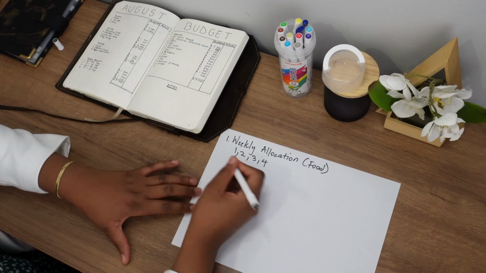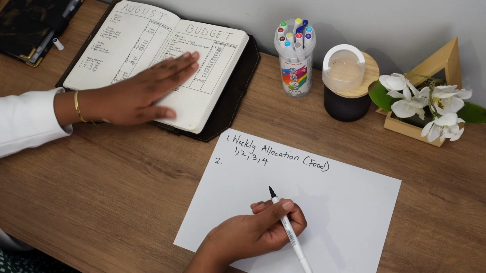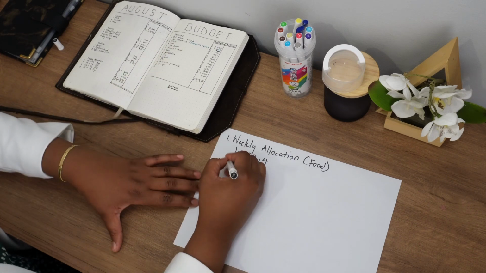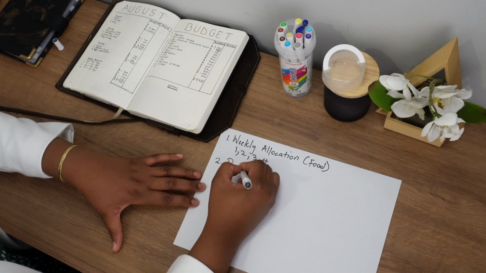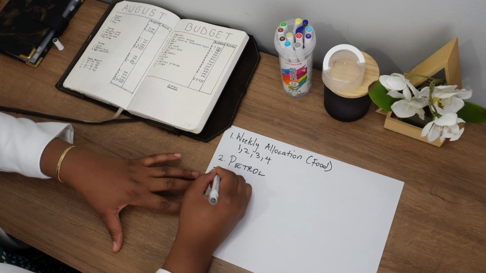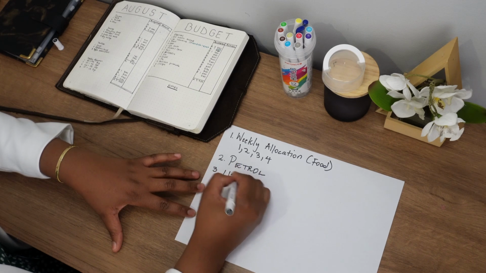Now that is done, let us get to category 2. In terms of my expenses, I need money for petrol. Another one is Uber.